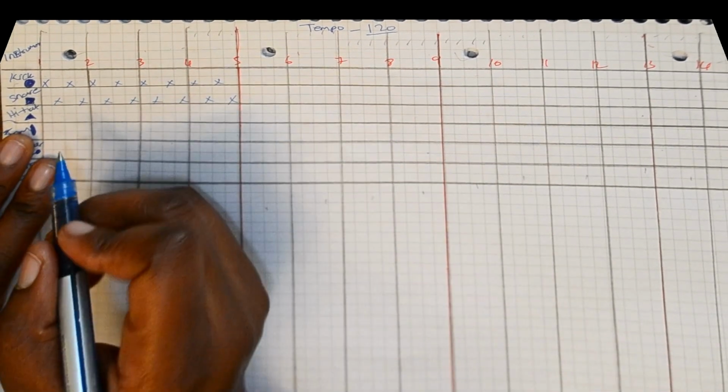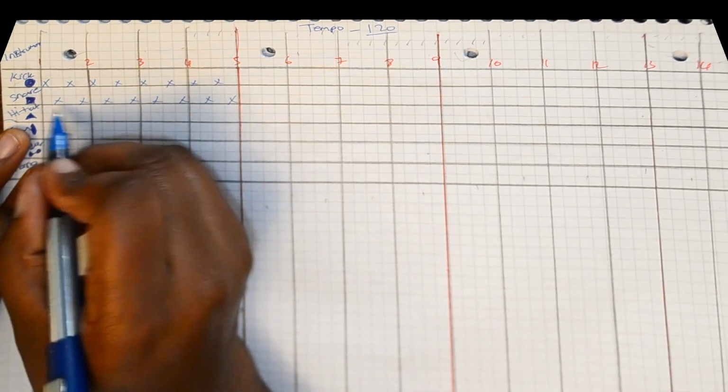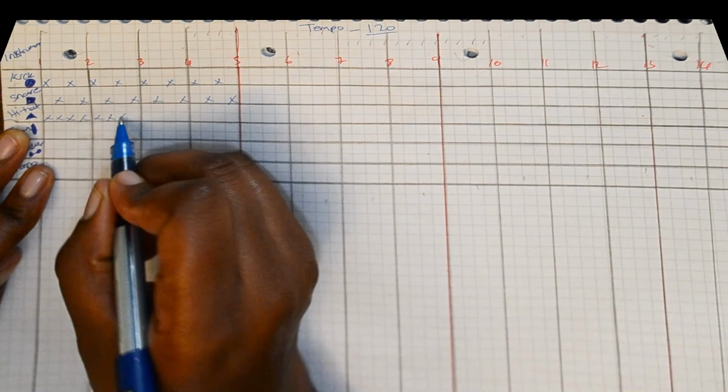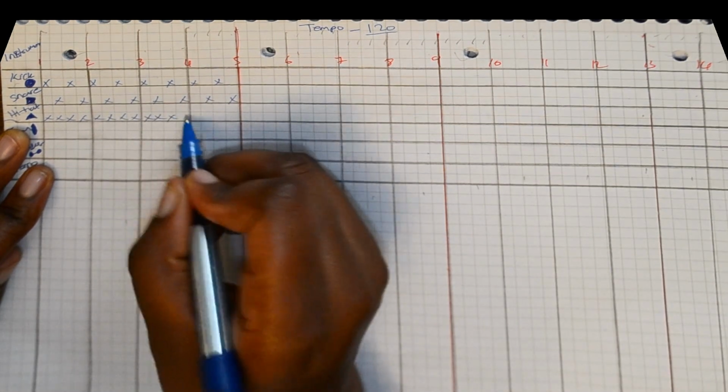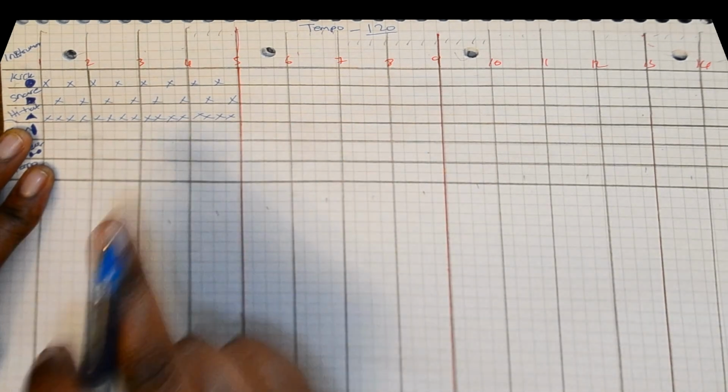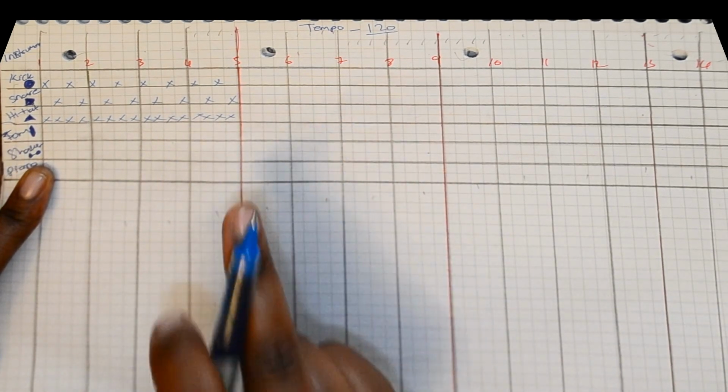Okay, and then hi-hat, I'm gonna put it in every beat, so every box. Ta, ta, ta, ta, ta, following each other.